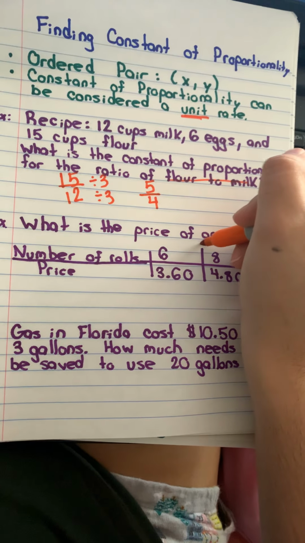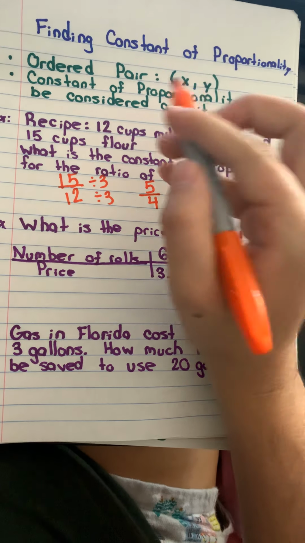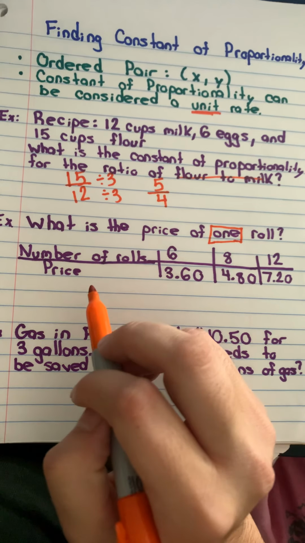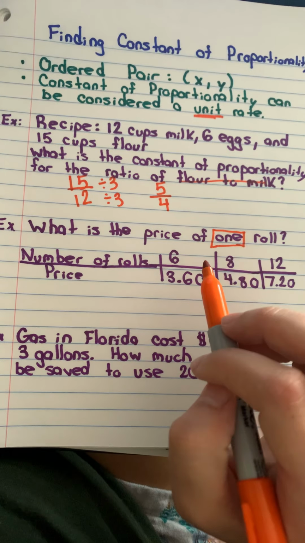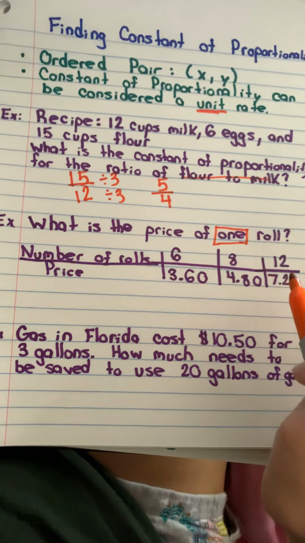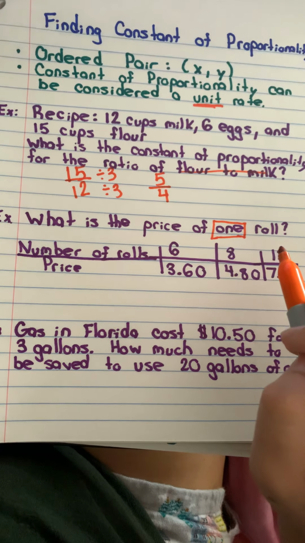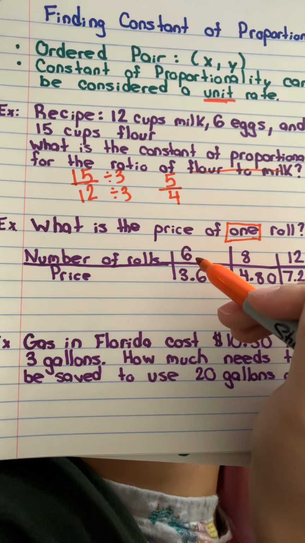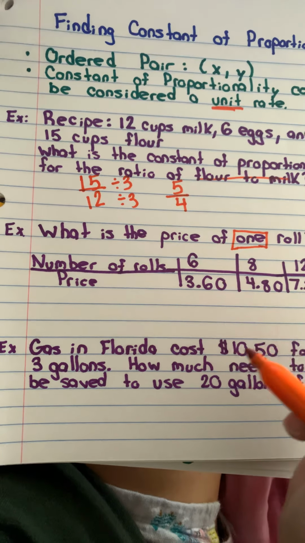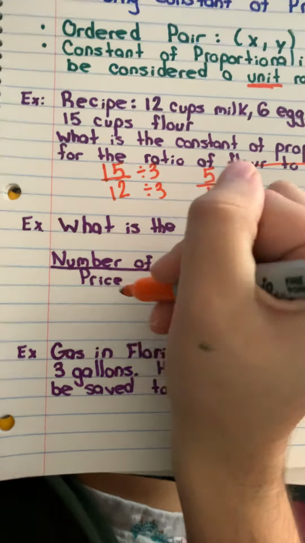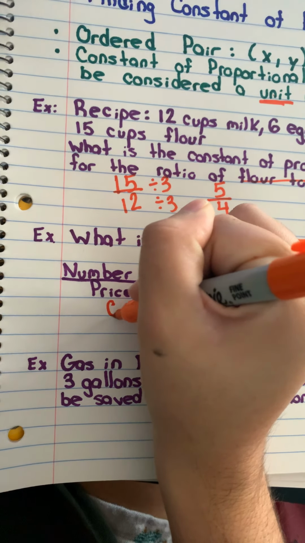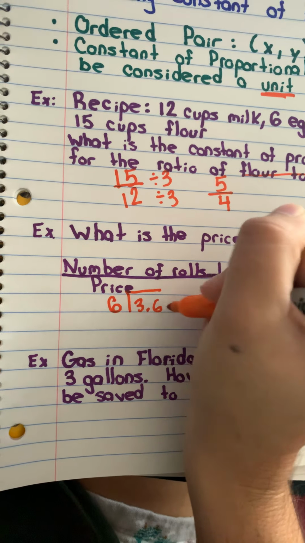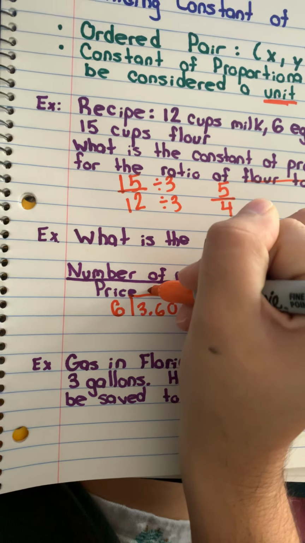For my next example, what is the price of one roll? Of course, that is a unit rate, also known as a constant of proportionality. I have a table right here, number of rolls to price. So if I want to know the price for one roll, it doesn't matter which one I look at because they're all proportional to each other, meaning they're all the same. So I'm going to look at the smallest number first. So I know it's 6 rolls for $3.60. So if I want to know how much it is for one roll, I'm just going to divide 6 into 360. Please remember your decimal goes straight up.